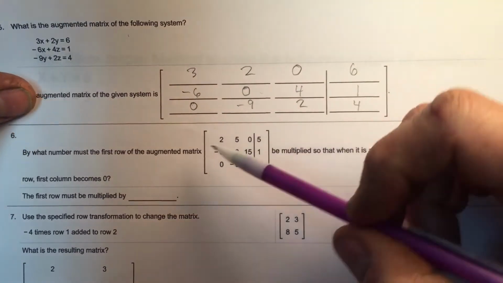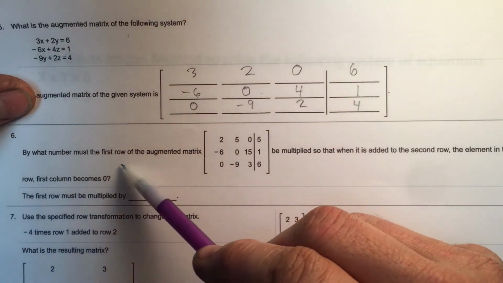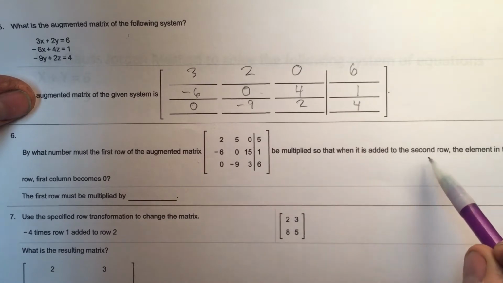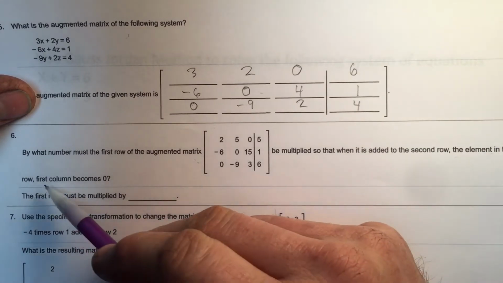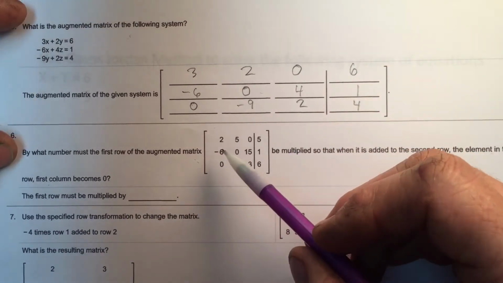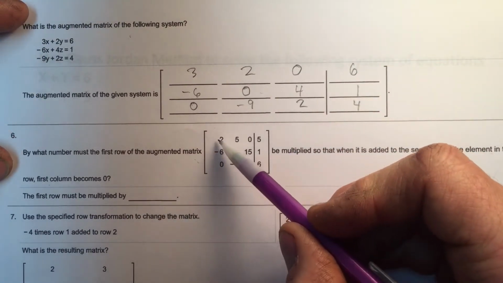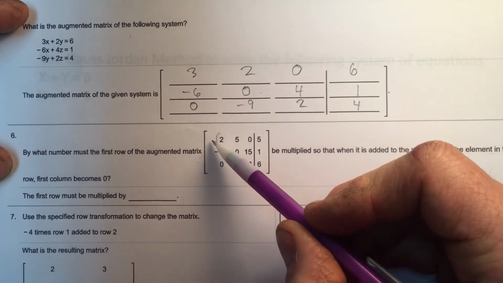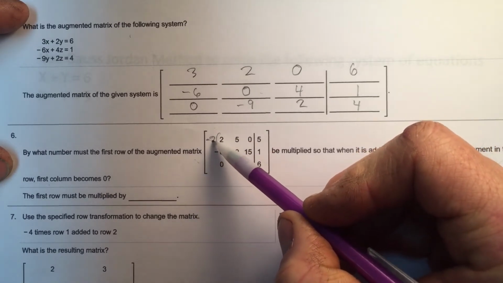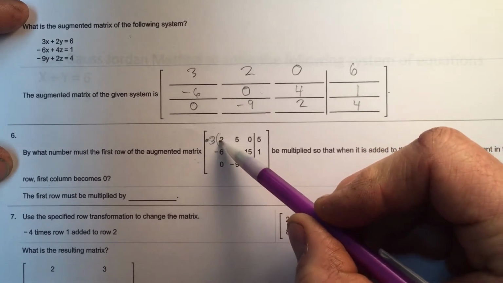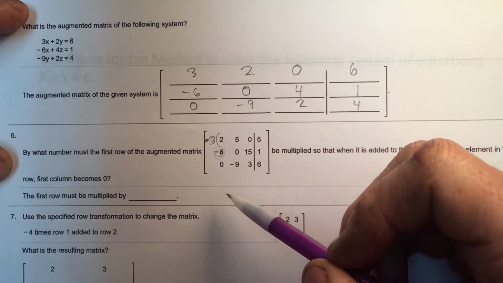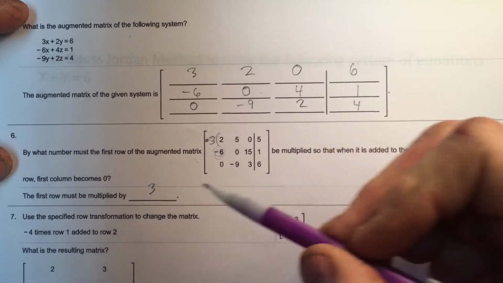And so on this one here, by what number must the first row of the augmented matrix be multiplied so that when it's added to the second row, the element in the second row, first column, becomes 0? Okay, so this is similar to the previous one. If I take this times 3, 3 times 2 would be 6, and then I could add it to that row, and it would make that be a 0. So 3 is what I would do.